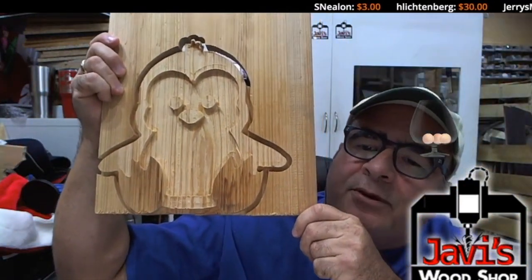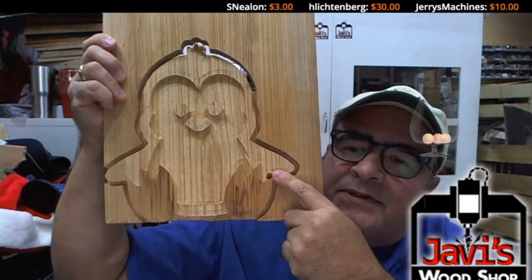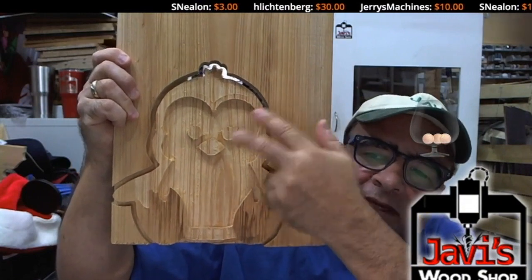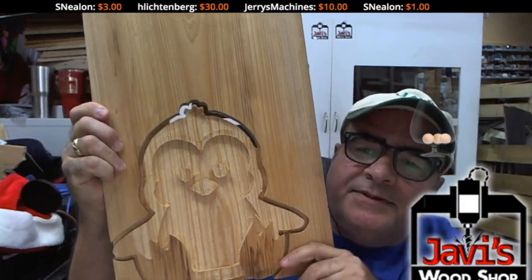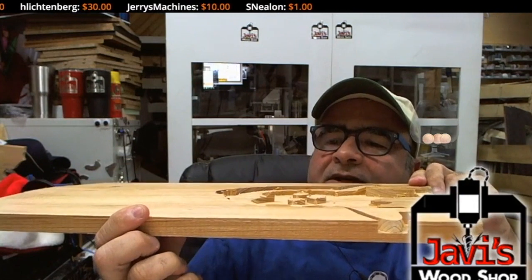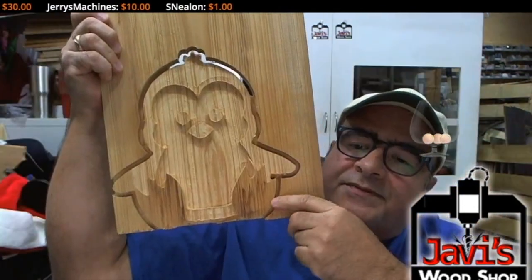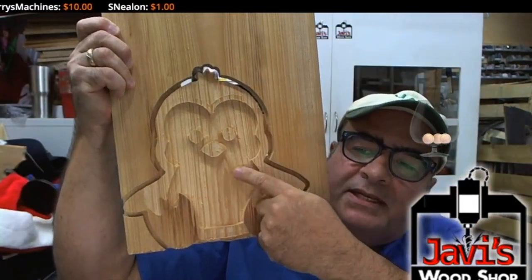Here's last week's penguin we did. Notice the feet are at the very top. The sides and everything else is in the middle. You can see that the feet are a little higher than the rest of it, because if you didn't do that, then the feet would blend in with the rest of it.